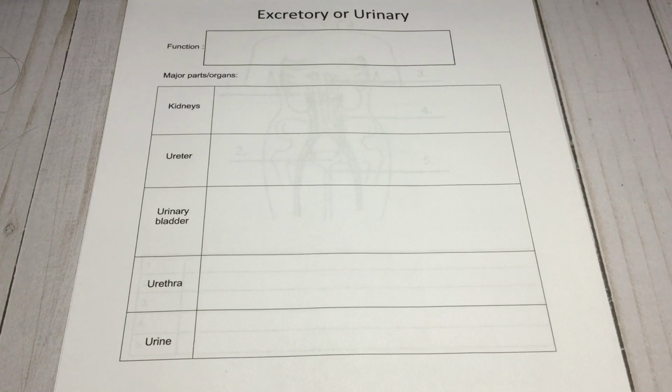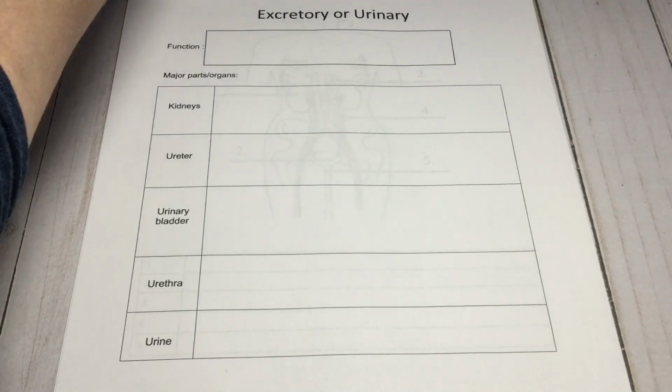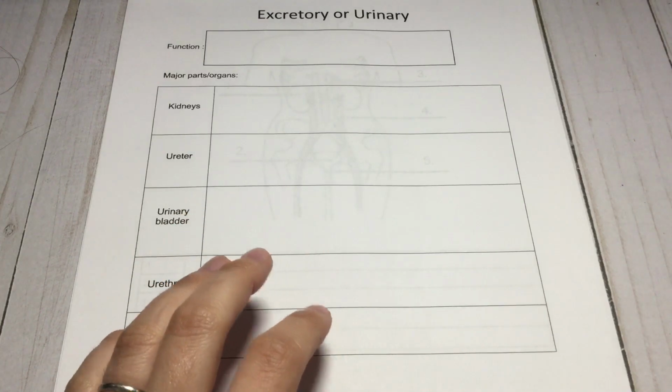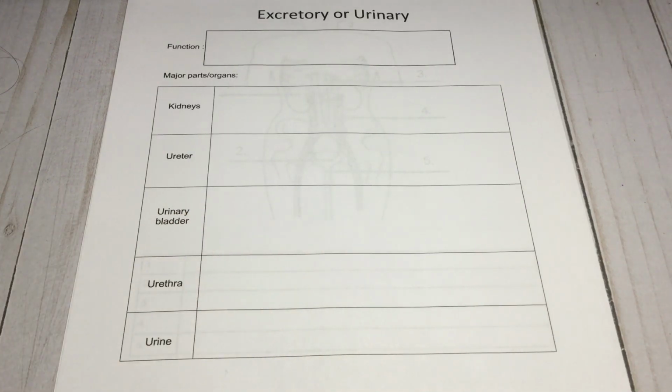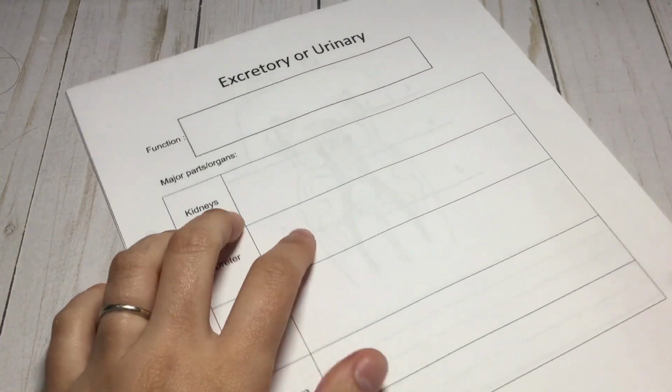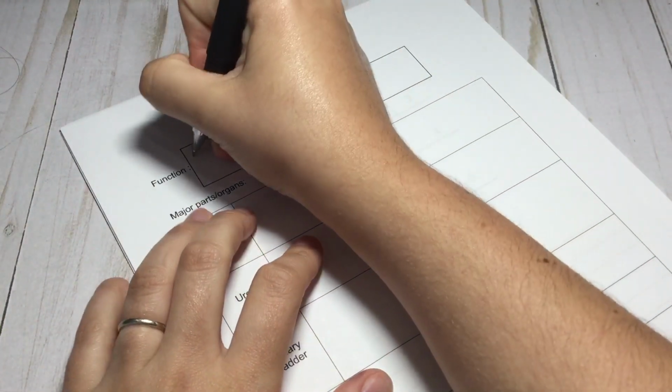They are basically the same system, but there are two different names for it. It just kind of depends on which textbook you're looking at. So, the function of the excretory system is to excrete metabolic wastes from the body.